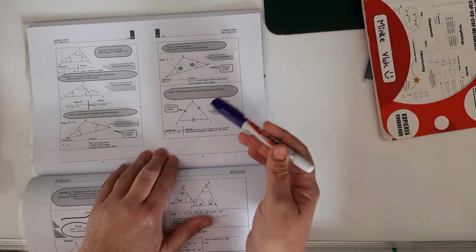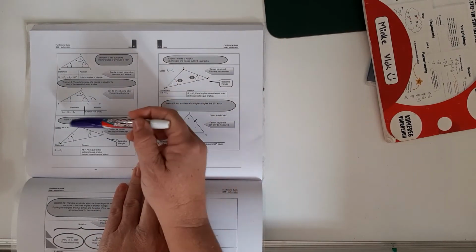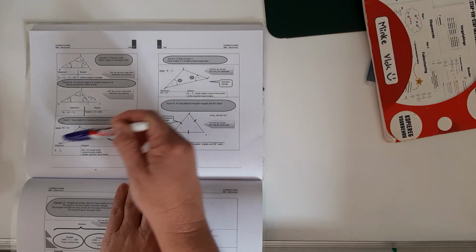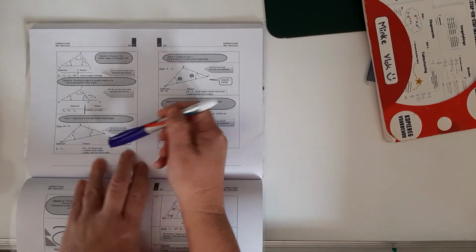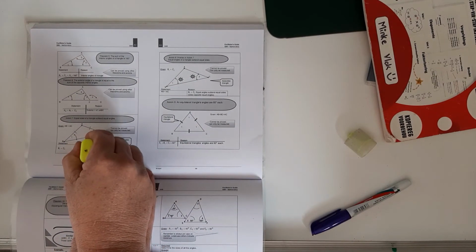Equal sides of a triangle subtend equal angles. Okay, so there you go. If the triangle's got equal sides, then you know the base, those two corners B and C will be the same. Okay, angles opposite equal sides. I want you to write that one. It's a shortcut. They do accept it.